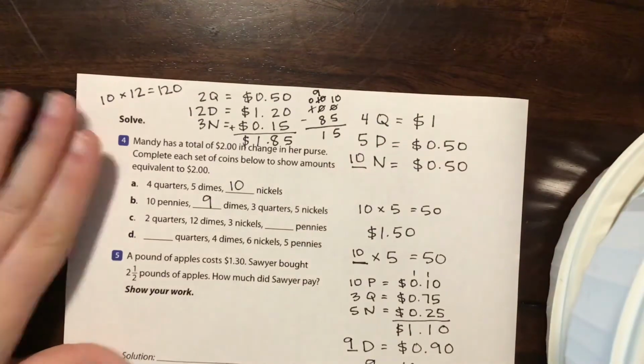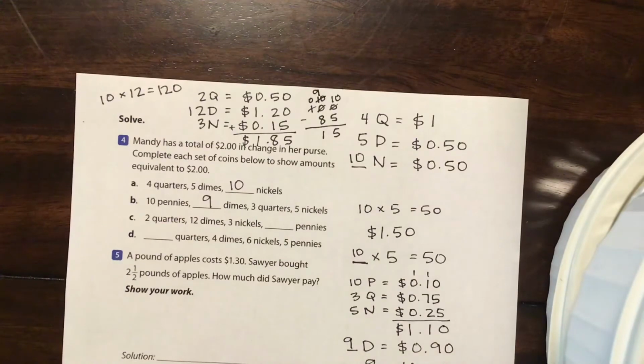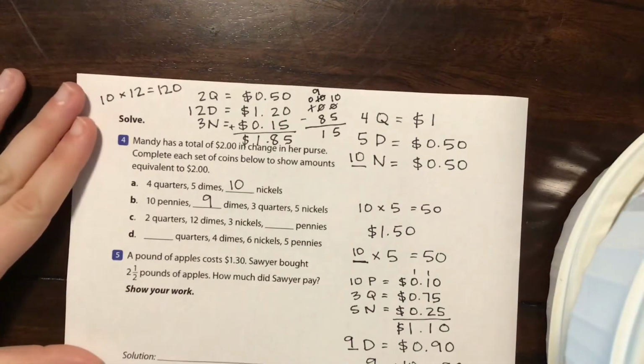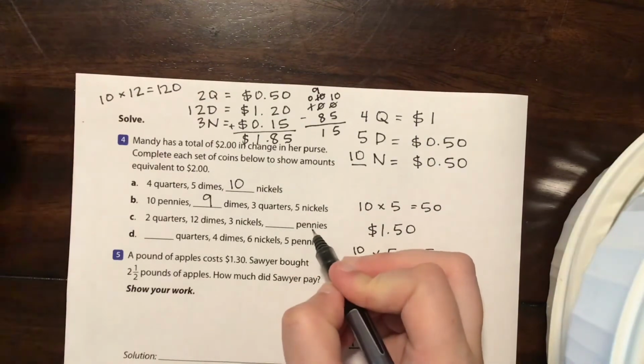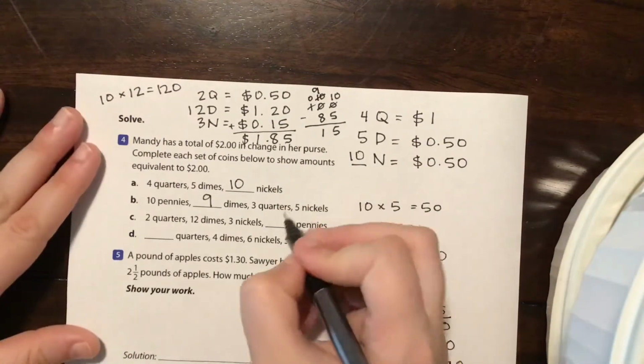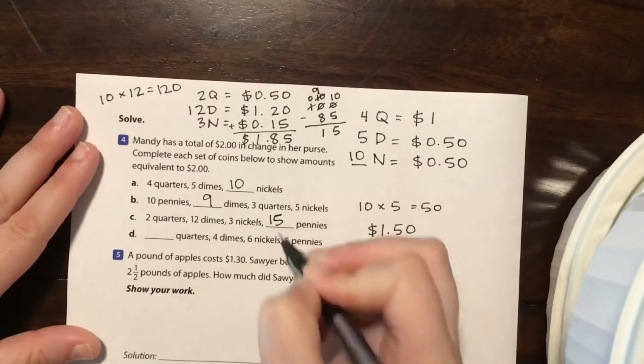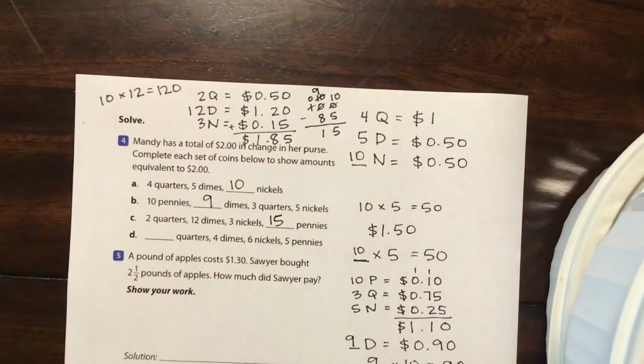So 15 more cents are needed to get to the next whole dollar, which would be a total of $2. And since we're working with pennies, and pennies are 1 cent, that means we would need 15 of those. So 15 pennies would be what's missing.